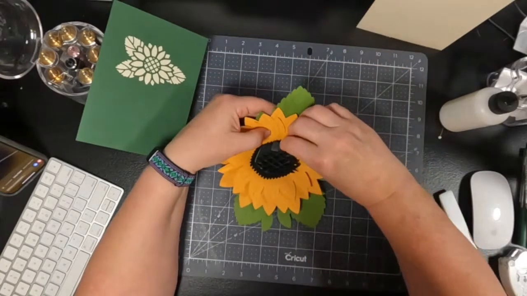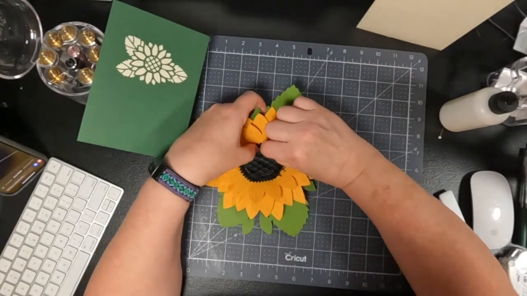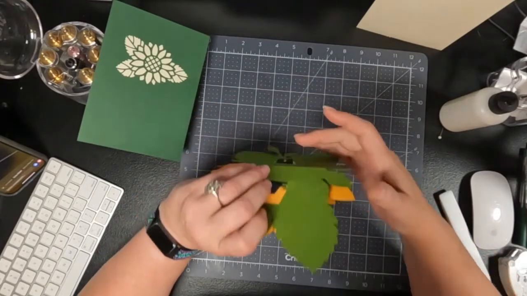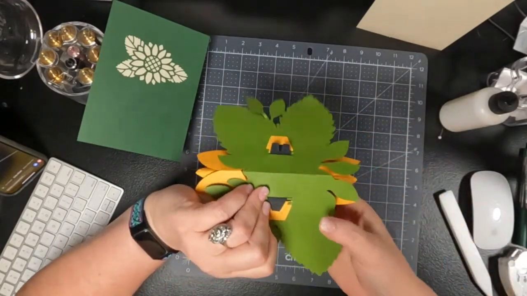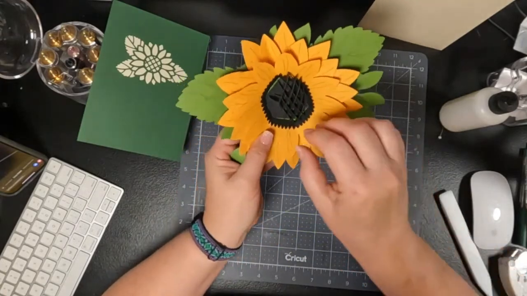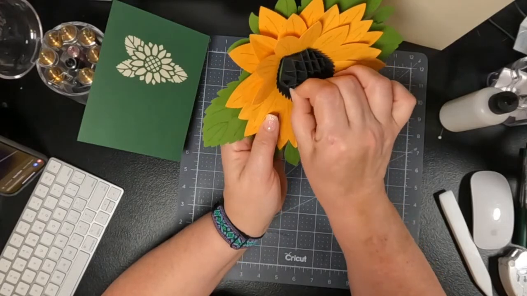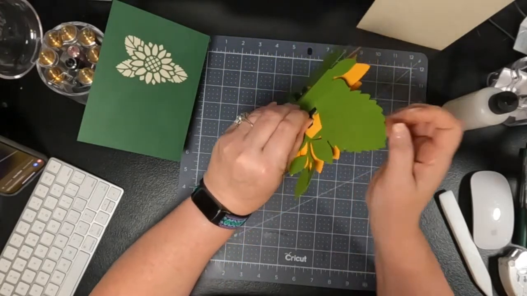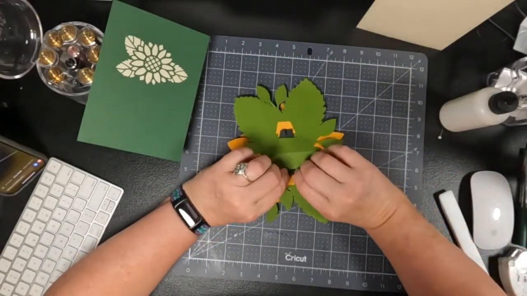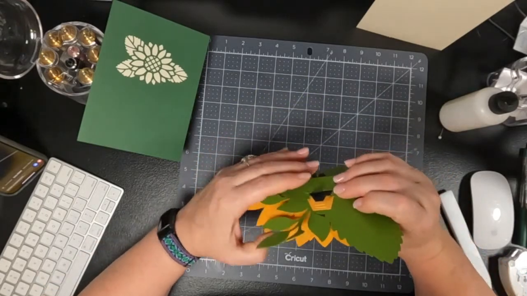Well, that's trying to be a little booger. There we go. Well, I had it and then I didn't have it. There we go. Get in there. Oops, I tore my card a little bit. Be careful when you're doing that. Pushing it down.